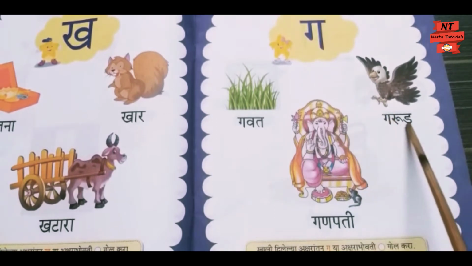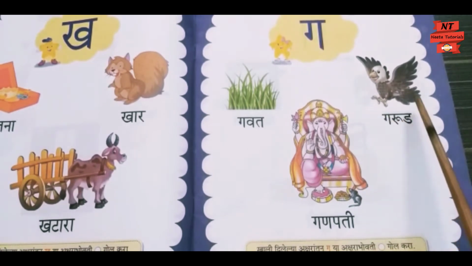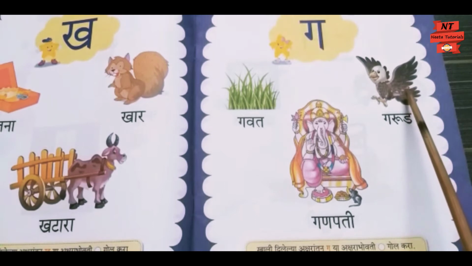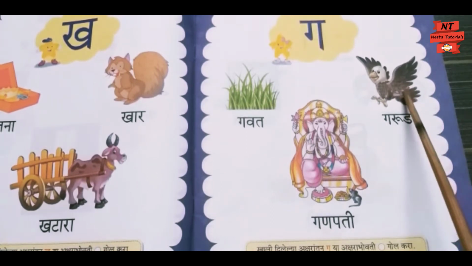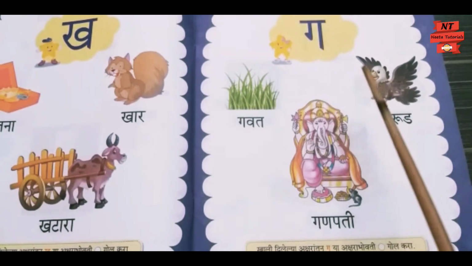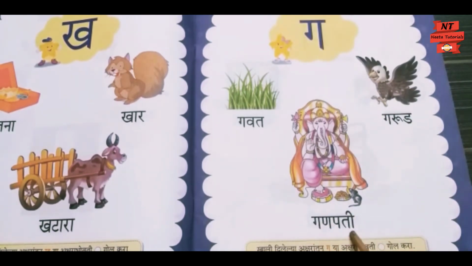Next is G pasun garud. Garud is a large bird known as eagle in English. Garud means eagle. Next is Pasun Gadpati. Gadpati is Lord Ganesha, one of the most popular Hindu god. Lord Ganesha. So now here you should know to write G, V and the akshar.